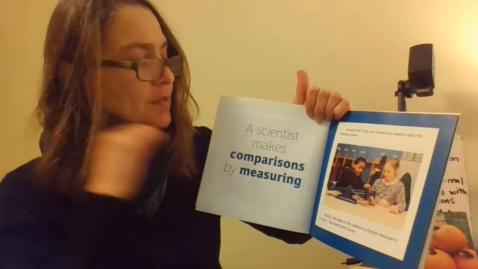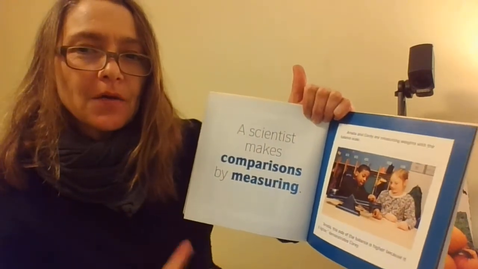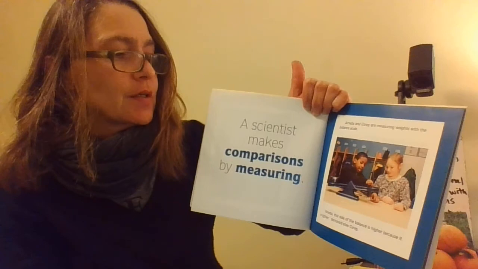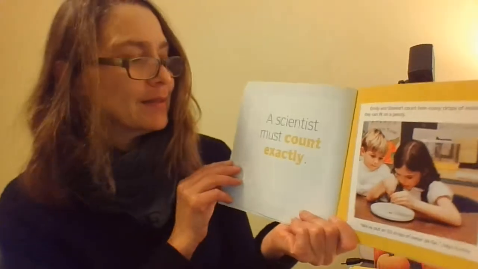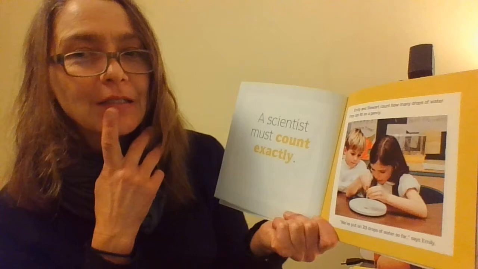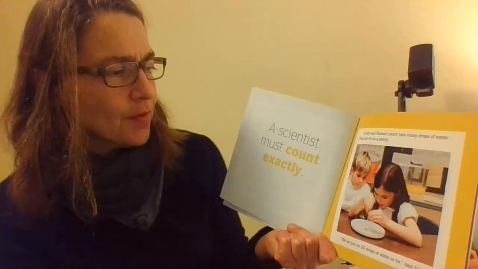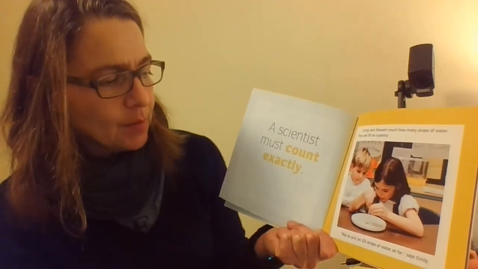Okay, I see that Corey's using some measuring tape too. Scientists also measure. How can we make that a question? I wonder why scientists have to measure. Okay, we can see if we can find that answer in here. A scientist must count exactly. Maybe that's why scientists need to measure, because they need to have exact counts of water they can fit on a penny. "We've put on 23 drops of water so far," says Emily.